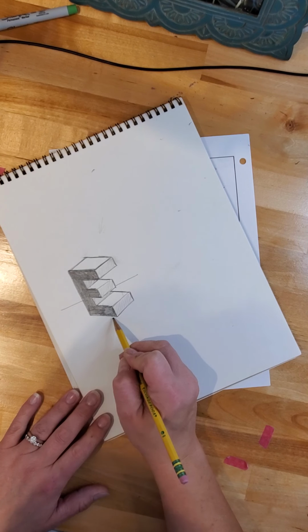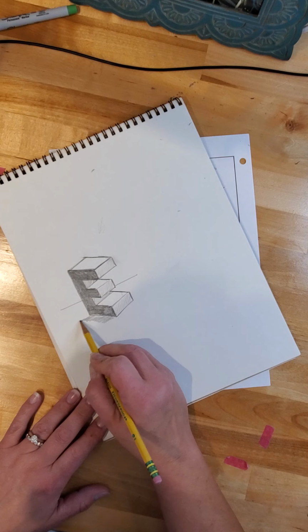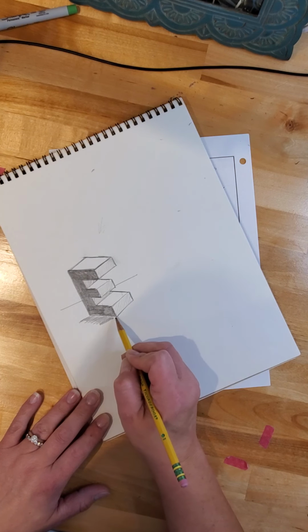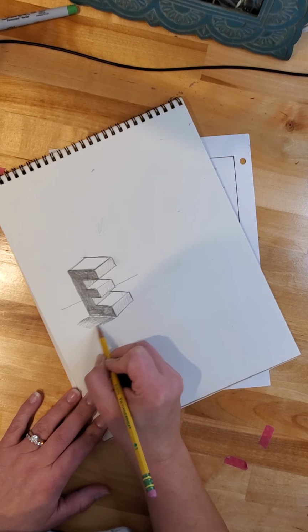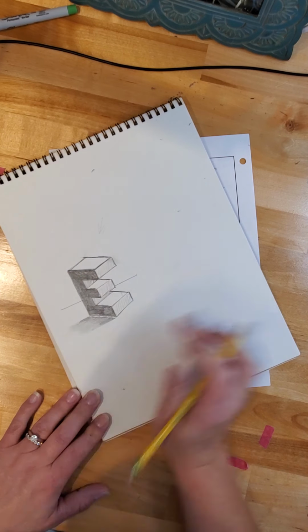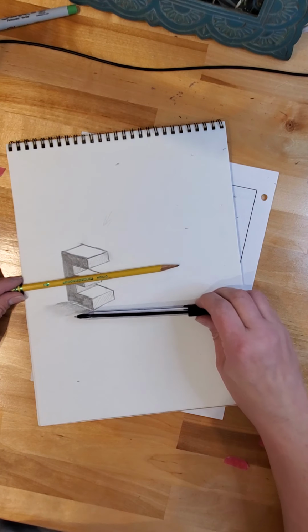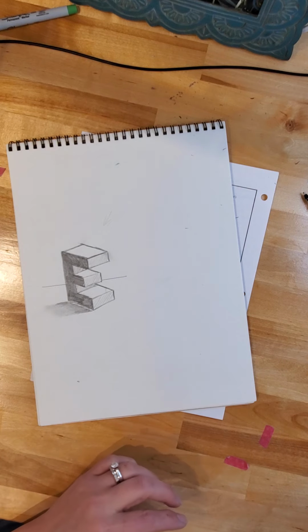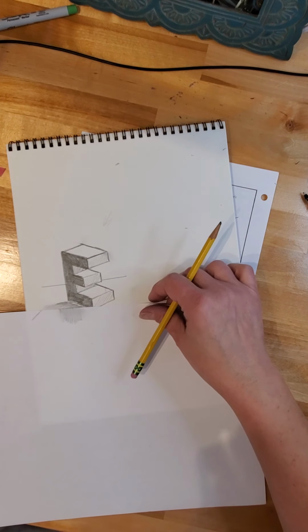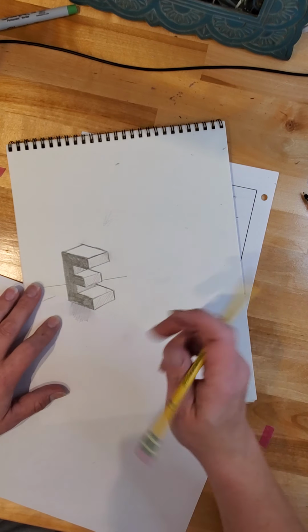And then the last thing we need is a little bit of cast shadow. Always remember that your cast shadow, the shadow that your object makes sitting on that surface, of which in this case is probably, I don't know, a table, should be parallel to the horizon line. So here's my horizon line. So as I'm shading, I went this way. If I didn't, and I shaded, let's say, kind of downhill, this is what it would end up looking like.